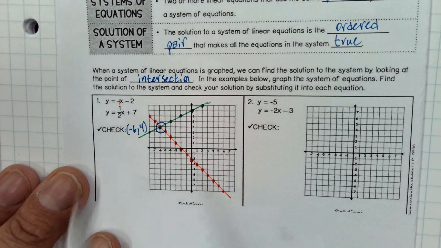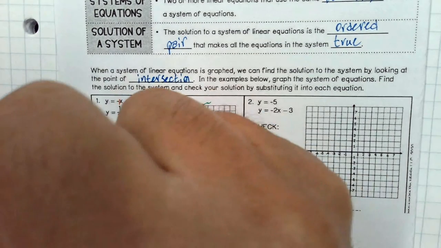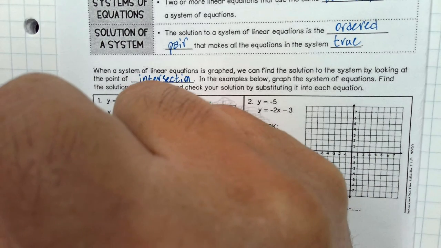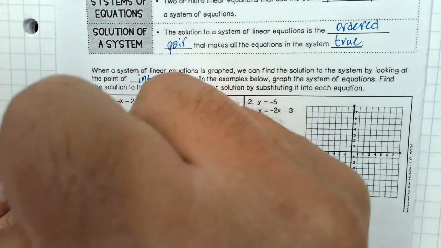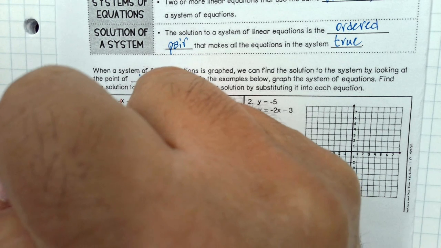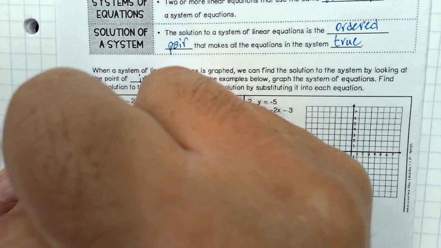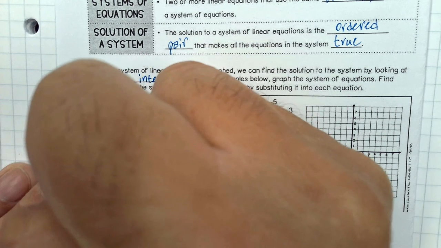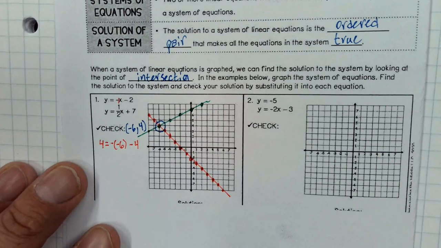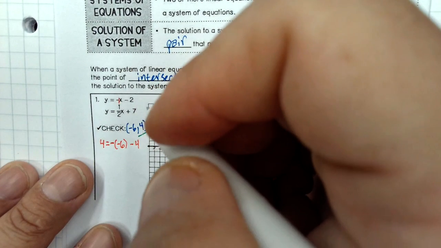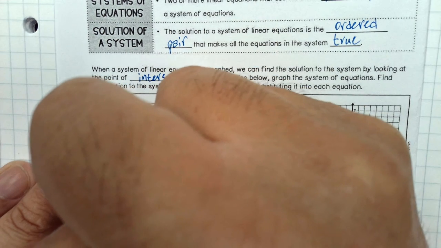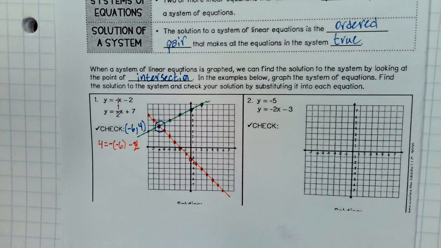Starting with the first one, we should get 4 equals -6 take away 4. So -6 is going to be, oh, sorry, making a mistake here. This should be 2, not 4.